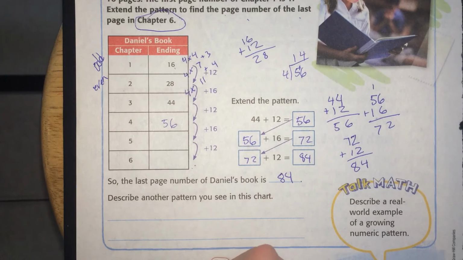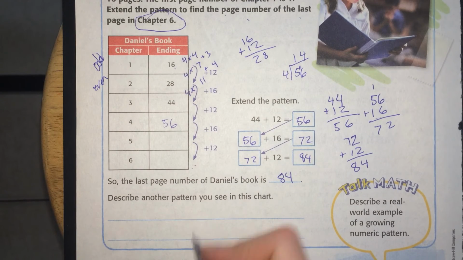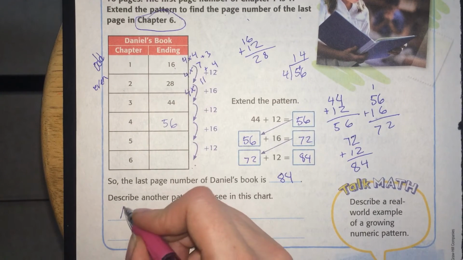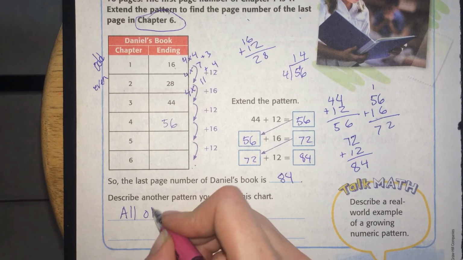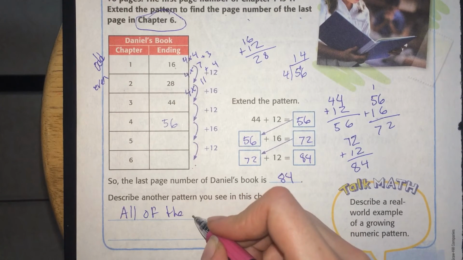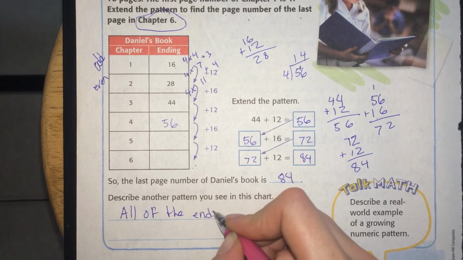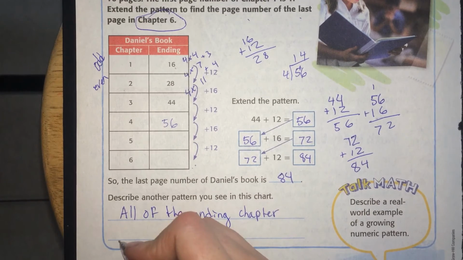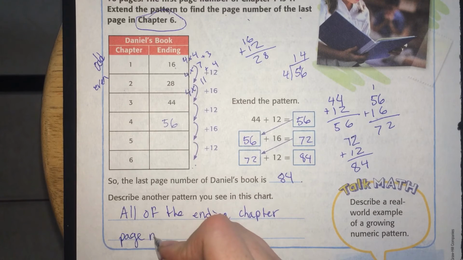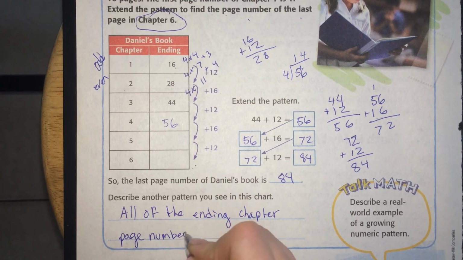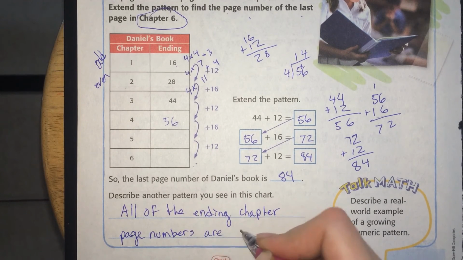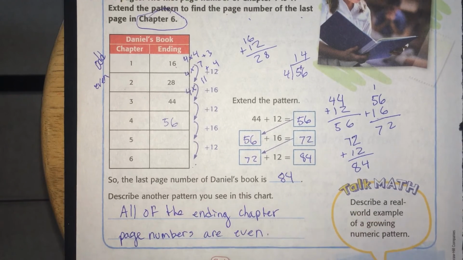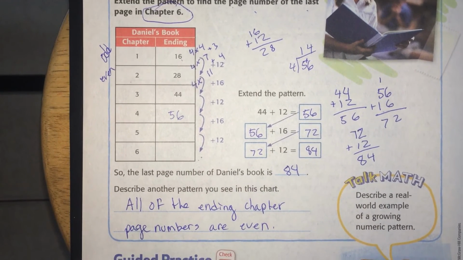Well, all of the endings are even numbers. That's a pattern. All of the ending chapter page numbers are even. That's a pattern. Maybe you find a different one.